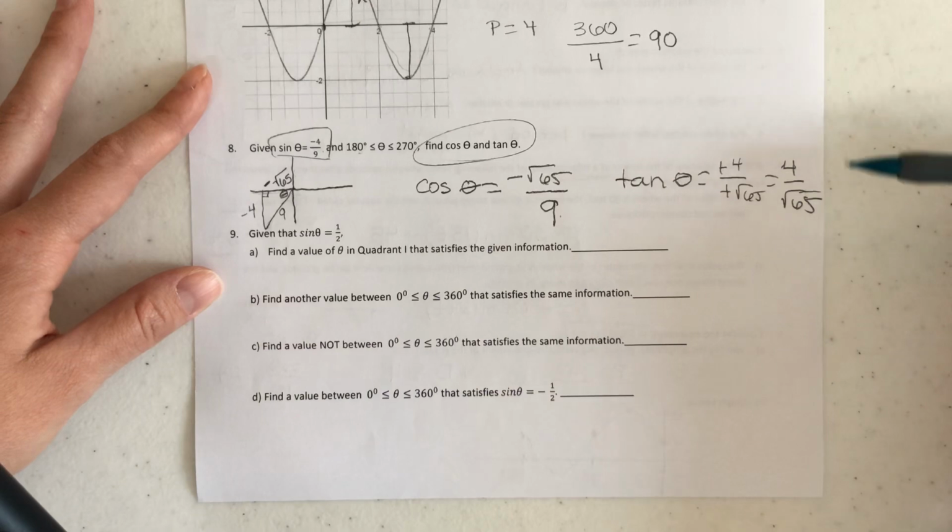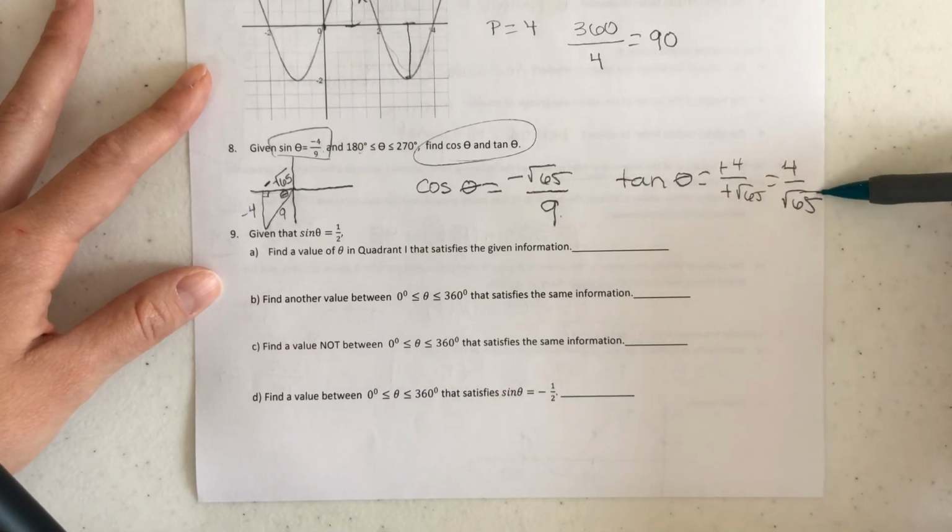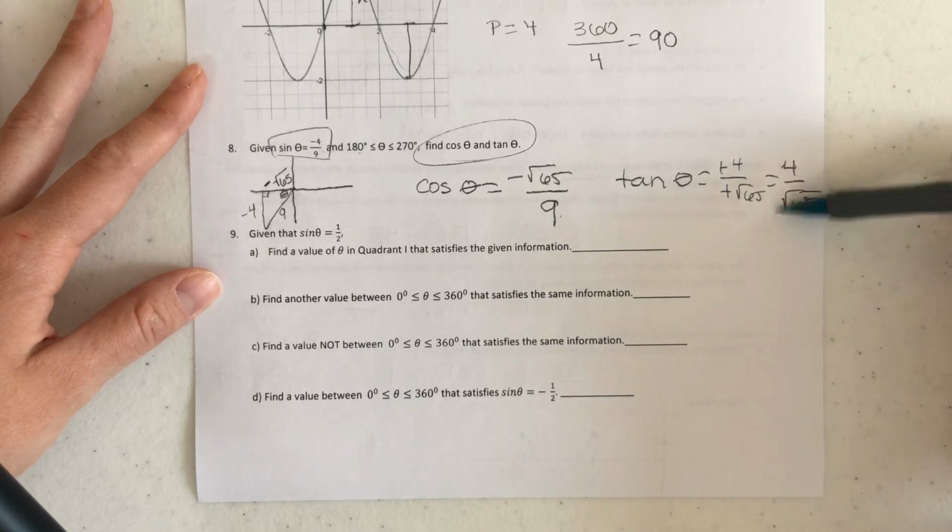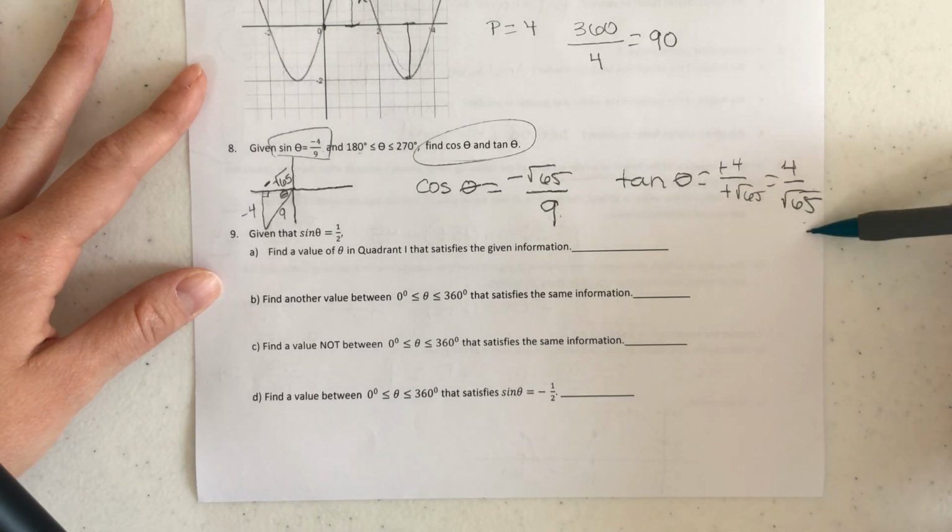Now, just so we can talk about this, there are lots and lots of people who think that this is not okay, that the square root cannot be on the bottom, and most of those people are math people. They like to rationalize. I'm sure you've heard of that before. They don't like to leave a square root on the bottom.